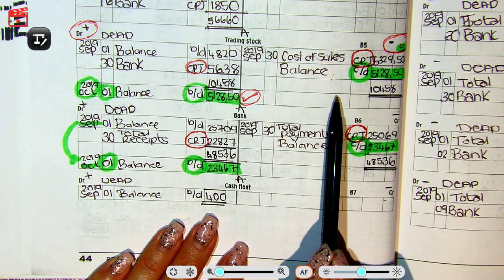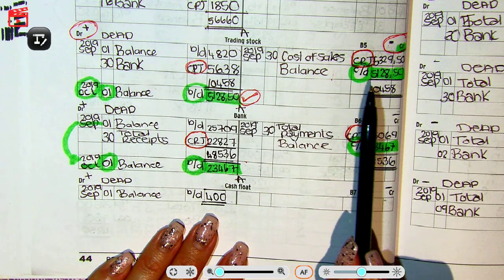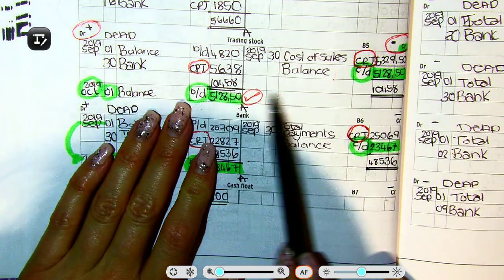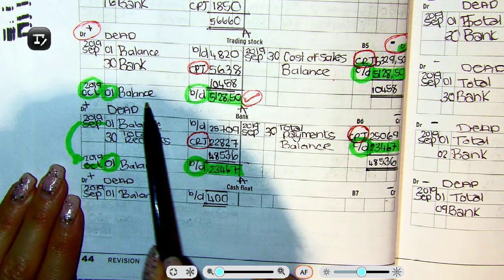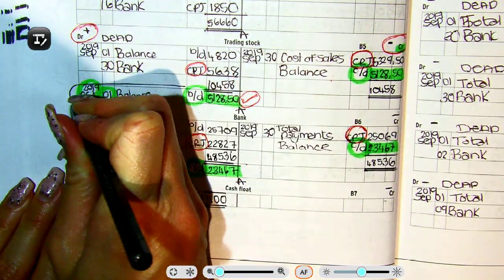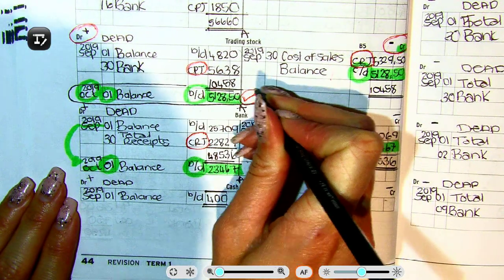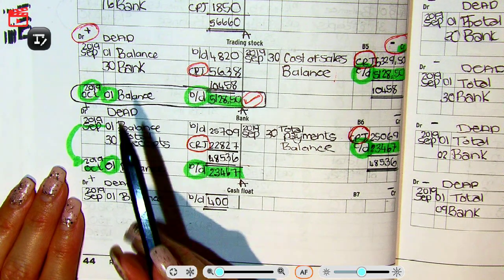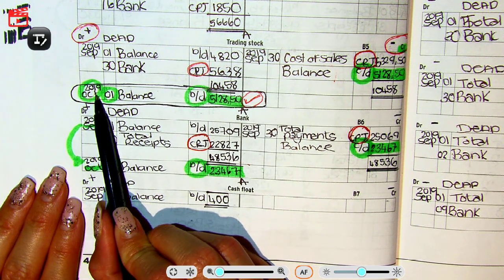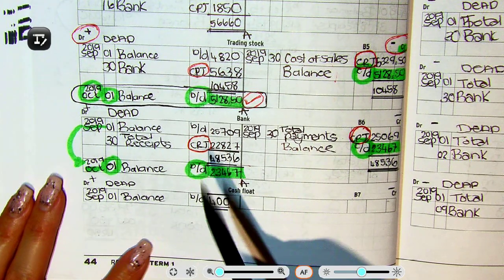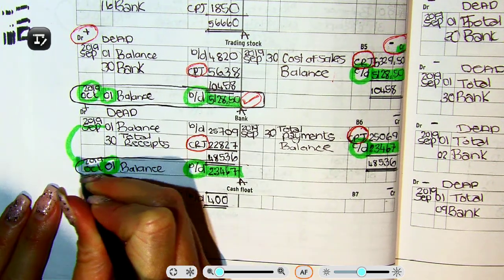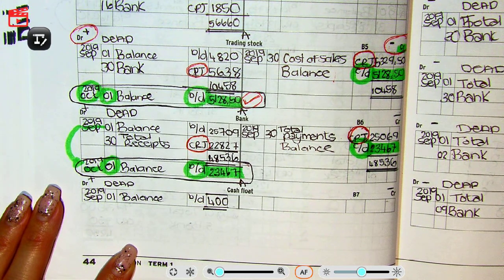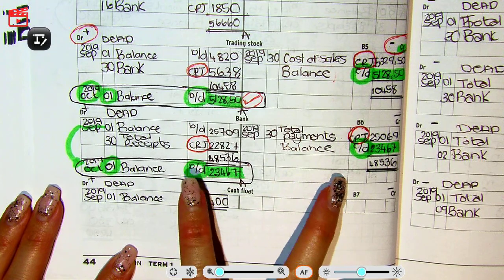When that happens, grade 9s, and you're not sure which one to take, it's always this one. This is the one that always goes to your trial balance: the brought down amount on the first day of the next month. So that will be the same for trading stock and bank. It's always your brought down amount on the first day of the next month if you are faced with an account that has been balanced.